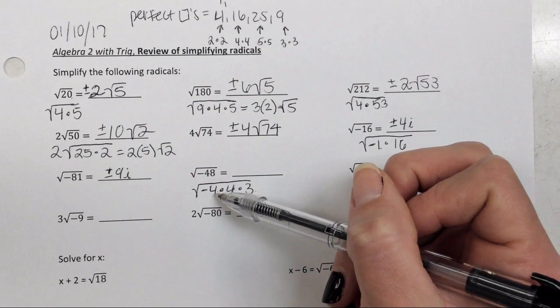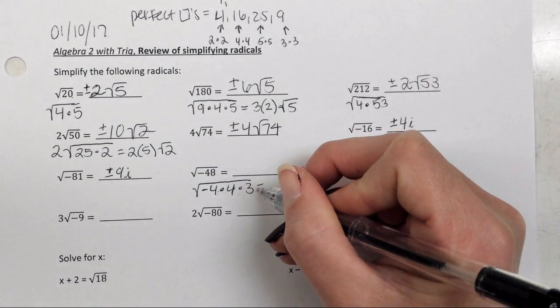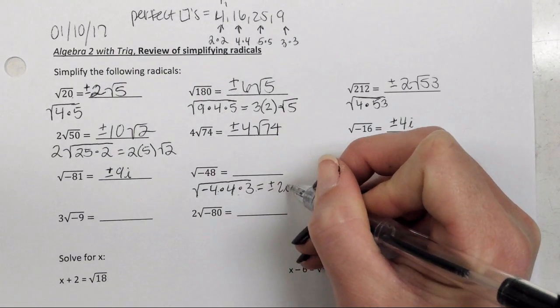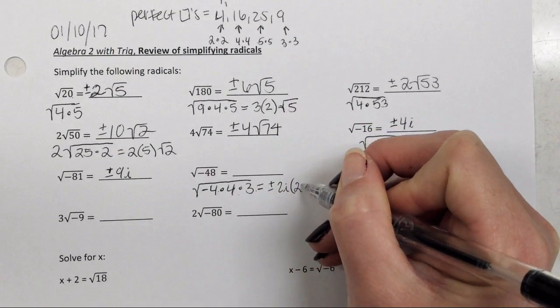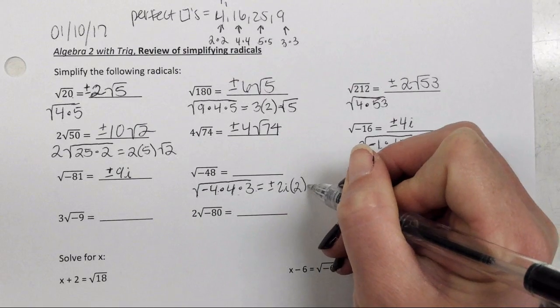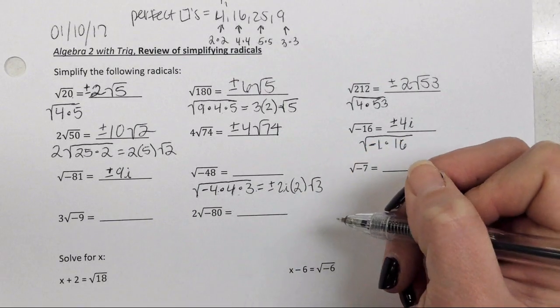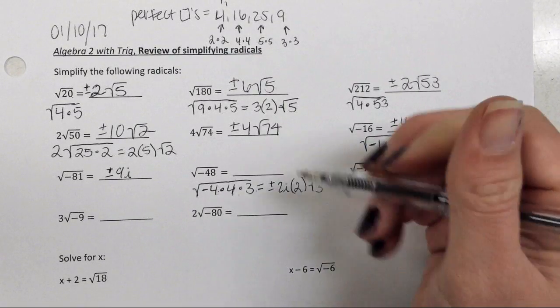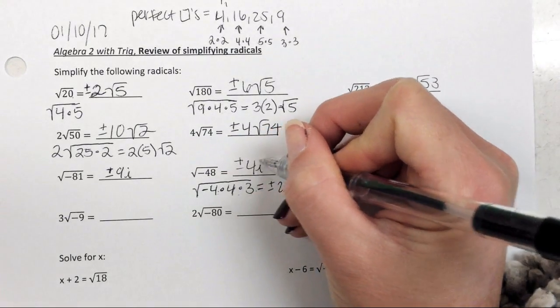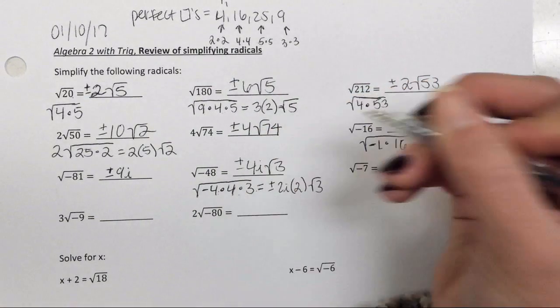Alright, so right here, the square root of negative 4 is going to be 2i. Square root of 4 is going to be just 2. Square root of 3 is not a perfect square, so we'll leave it underneath the radical. So now 2i times 2, that'll be plus or minus 4i square root of 3.